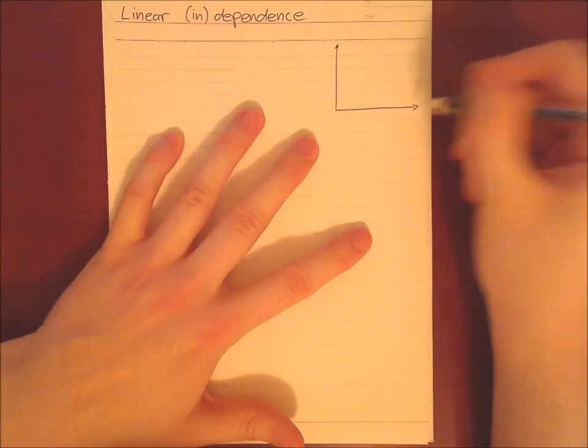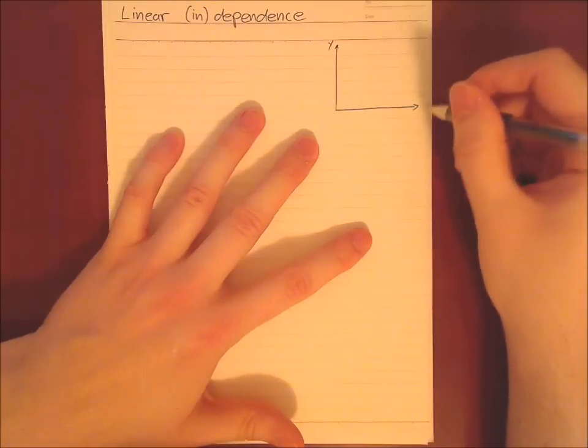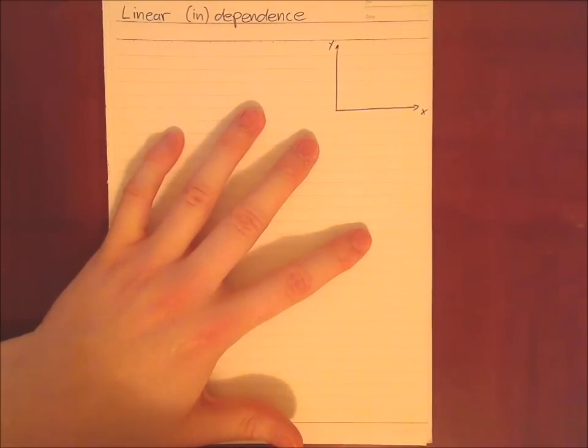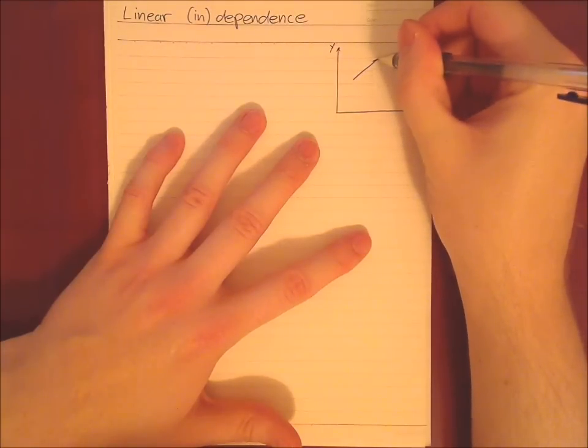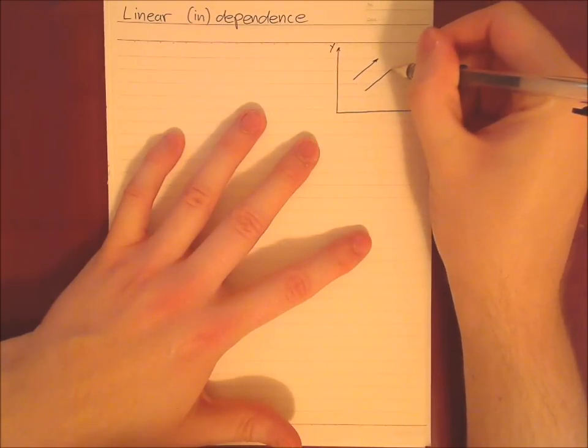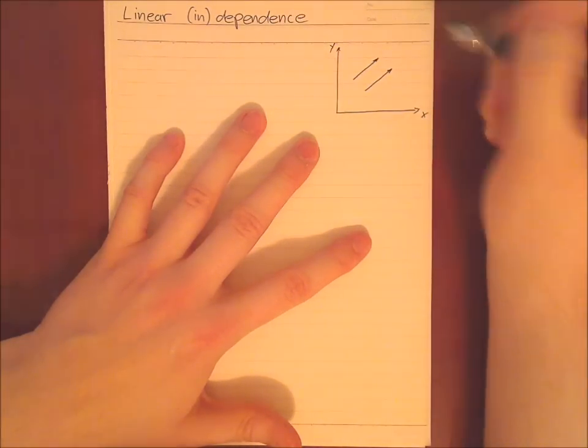So first, this is a coordinate system, and linear dependence, or linear independence, means that, let's say we have two vectors.